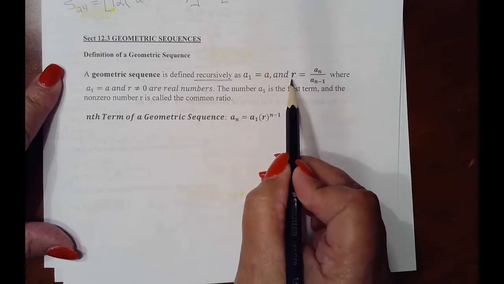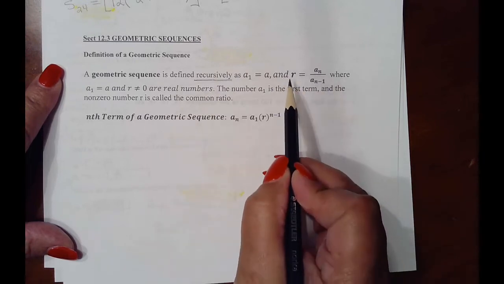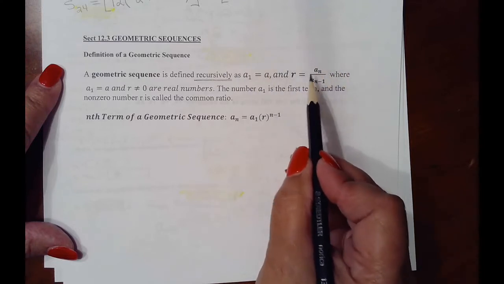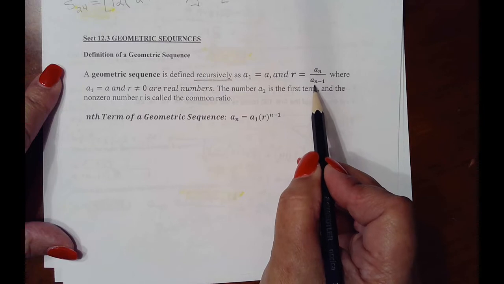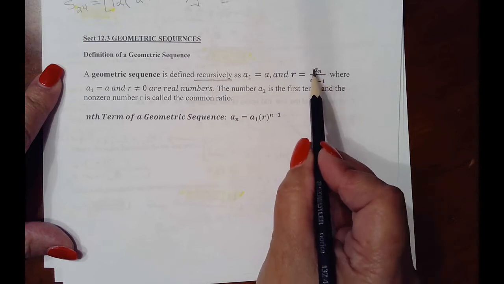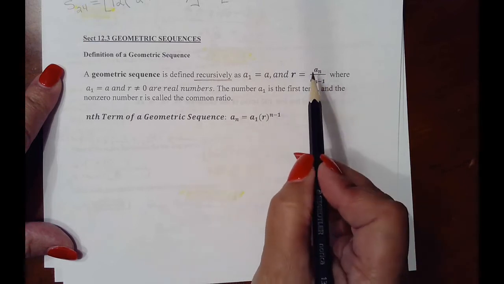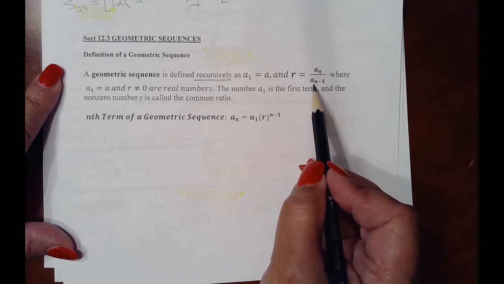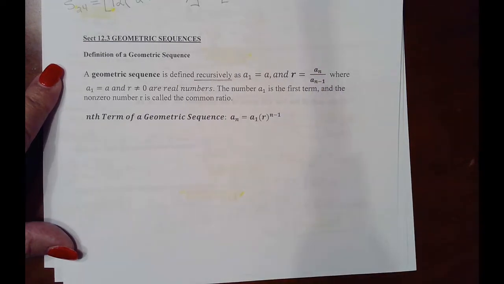If you want to find that common ratio that occurs from one term to the next, you take any term you want and divide it by the term that comes right before it. The term in the n-1 position is the term that comes before the term in the nth position. So this just means take any term, divide it by the term one spot before it.